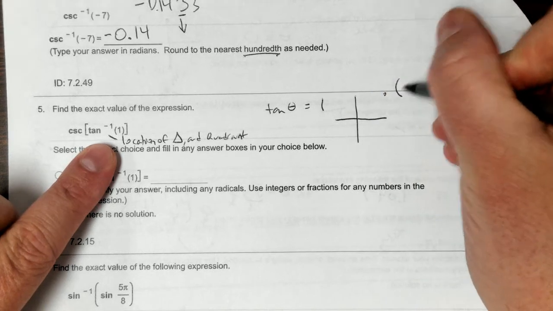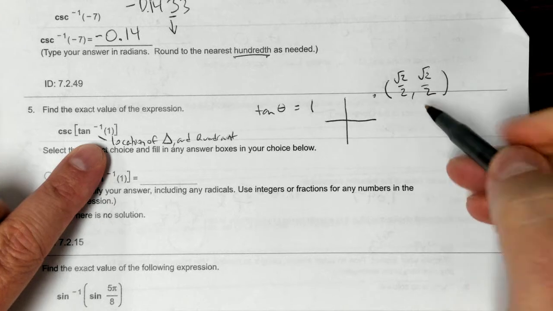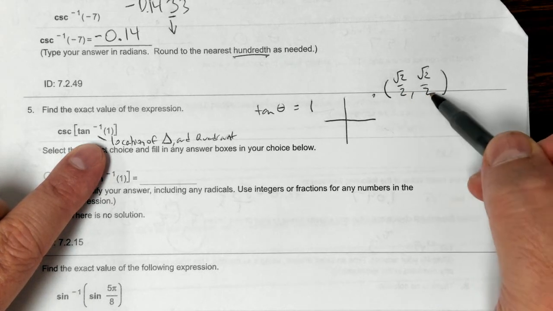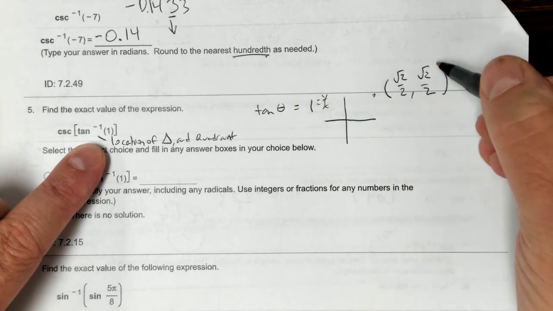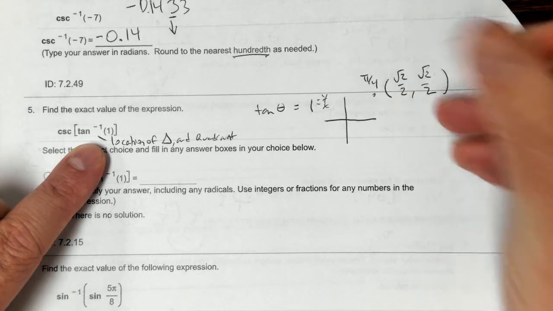That would happen where it's the same value for y and x, like square root of 2 over 2 for both of them, because tangent is y over x, and so they'd cancel out, and that happens at pi fourths.